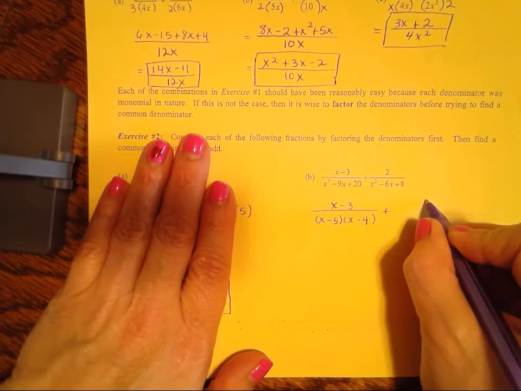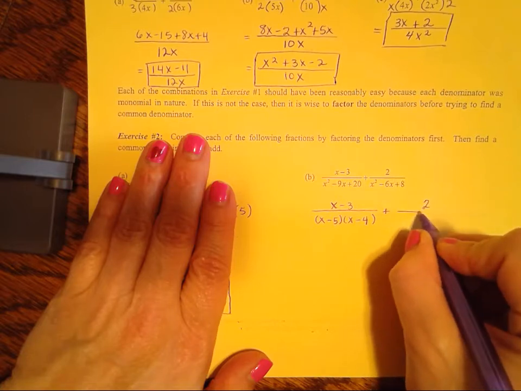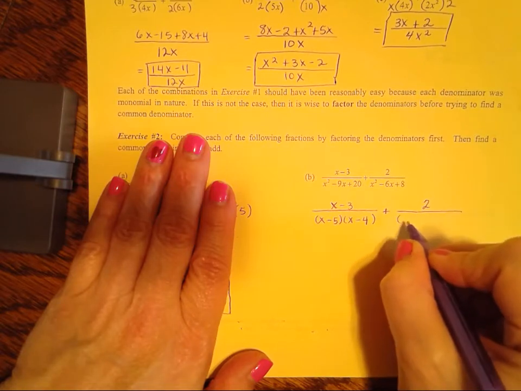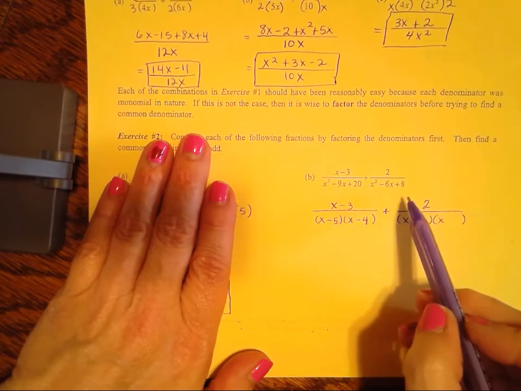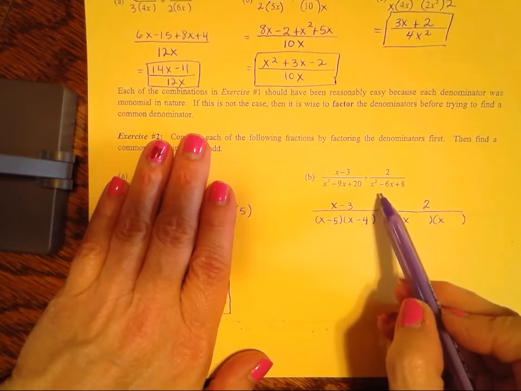Now we want to factor that second denominator. We know we need an x and an x. We need two numbers that have a product of 8 and a sum of negative 6.